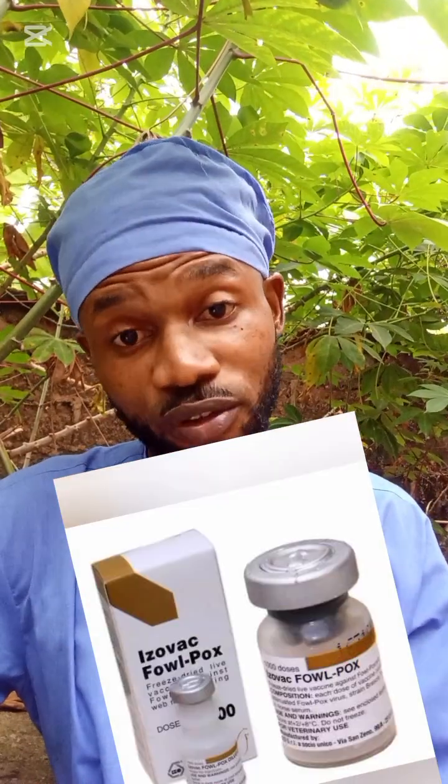All right. Now, any bird that comes down with this disease condition, once it recovers, it will not come down with it again. It develops immunity against it. So once the bird comes down with the disease and it recovers, there is no point in vaccinating the bird again, because it has already developed that immunity.